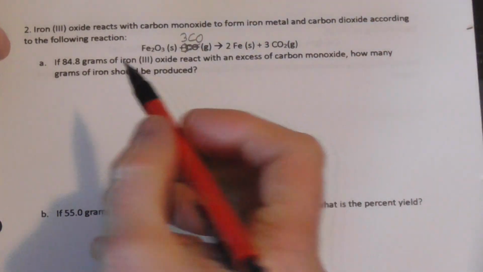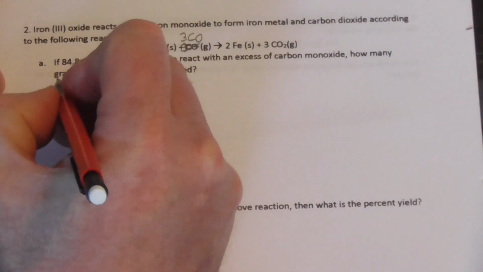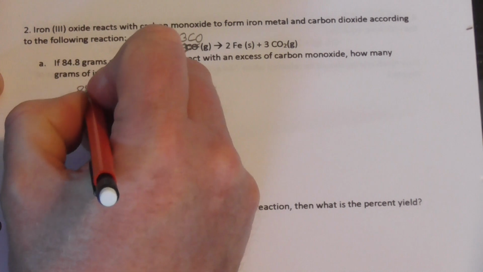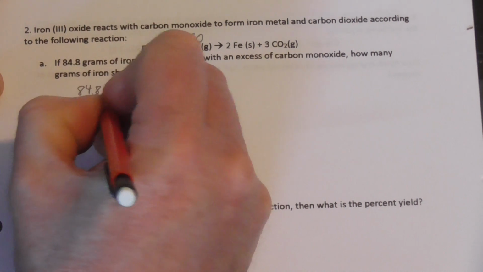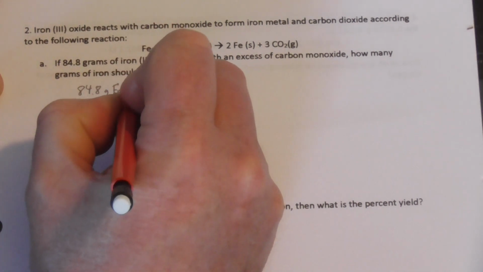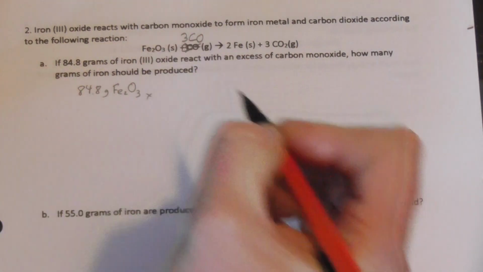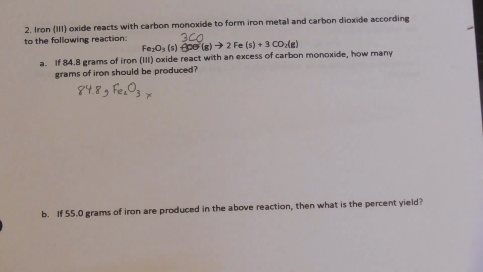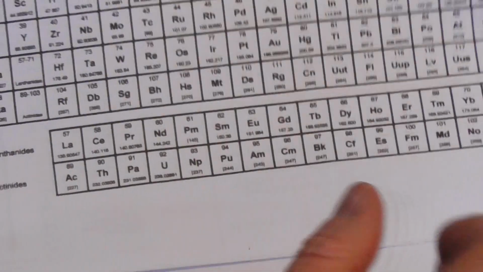So, first thing, write down what you know. 84.8 grams of iron 3 oxide. That I know. Then I need to find the gram molar mass for iron 3 oxide.